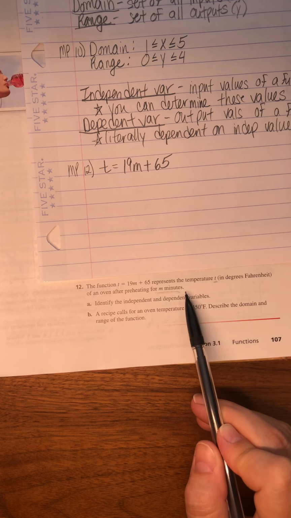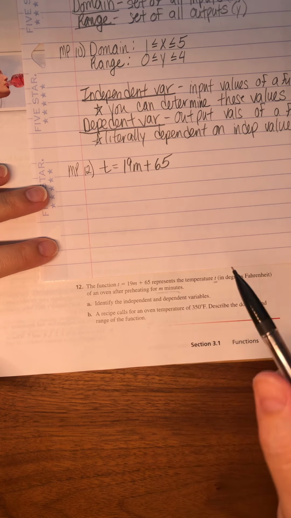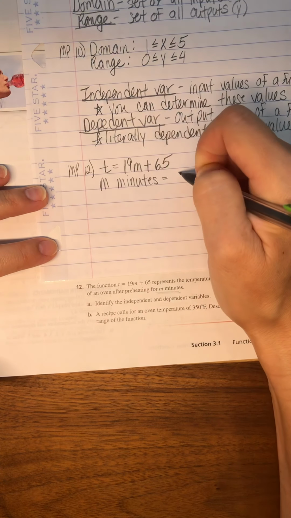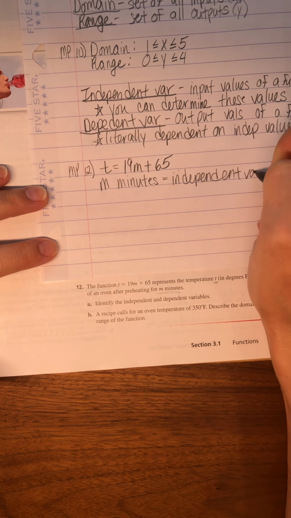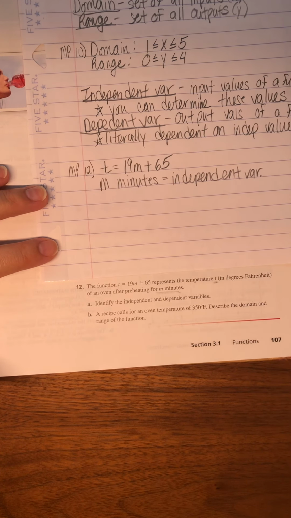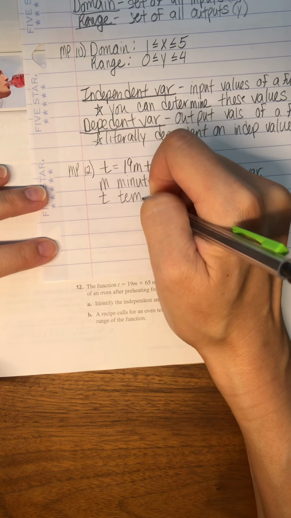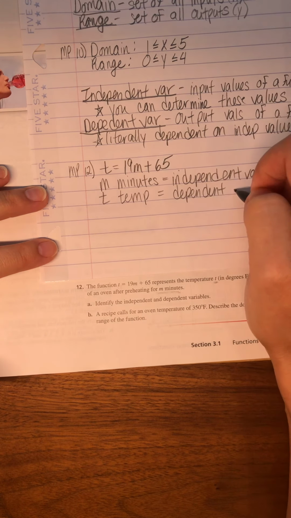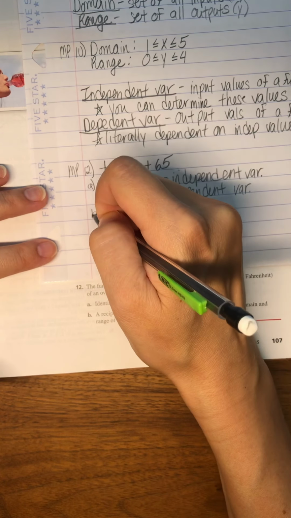So depending on how long it's been, the temperature is going to change. Therefore, the m minutes is our independent variable. That's something I have control over. I can wait a certain amount of minutes. But our T temperature, that's our dependent variable, because the temperature depends on how long the oven has been preheating. Okay, that's part A. Let's go on to part B.